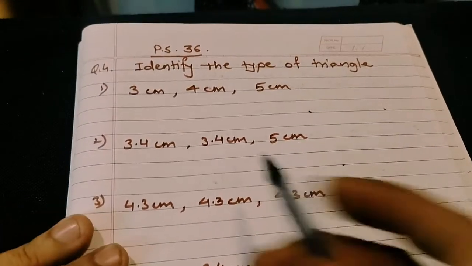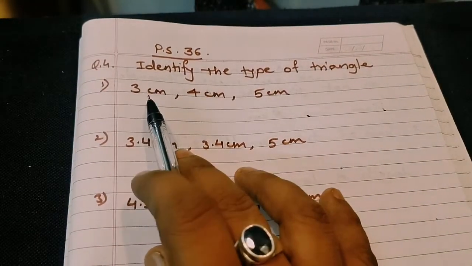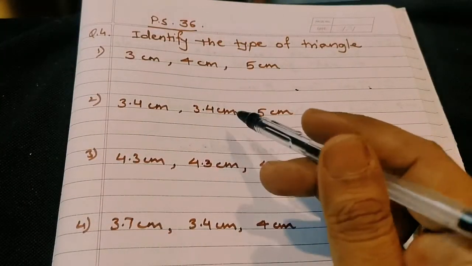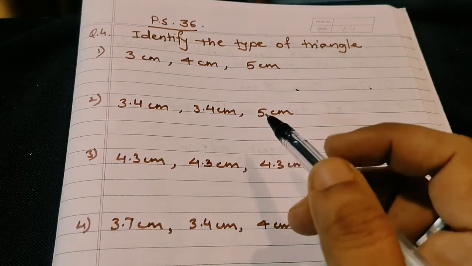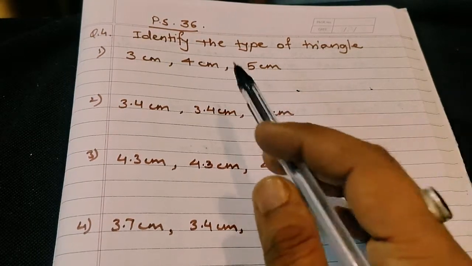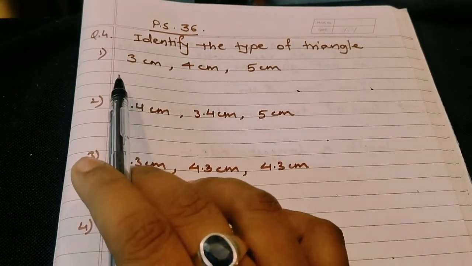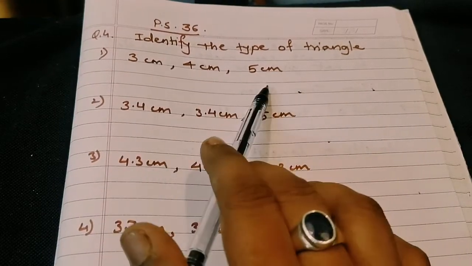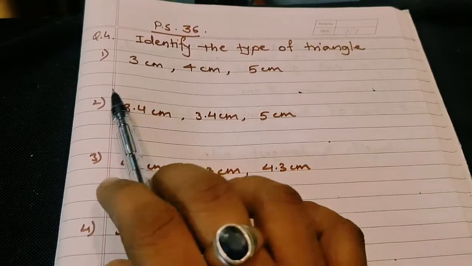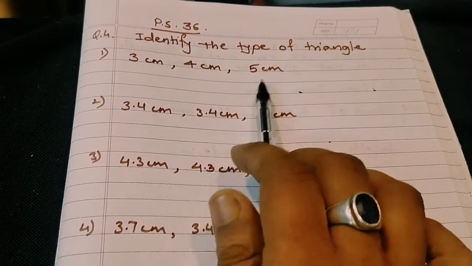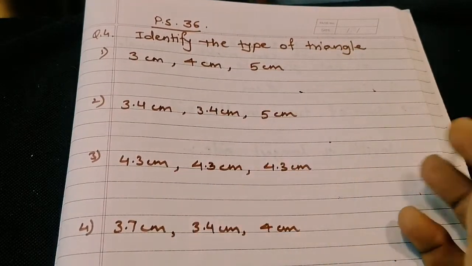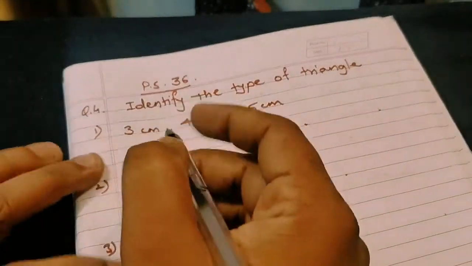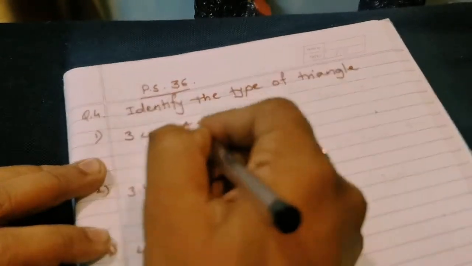Okay. So over here, if you observe, all sides are given to us, right? So if sides are given, which basis do we have to use? We have to use the types of triangle which are based on side. In the first question, we are given three sides: 3 centimeter, 4 centimeter, and 5 centimeter. Here, no sides are equal in length. Since three sides are different in length, we can say it is a scalene triangle.